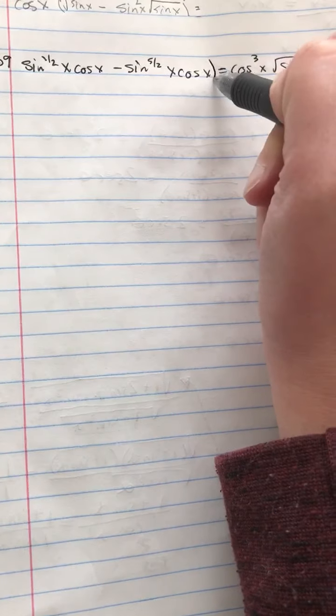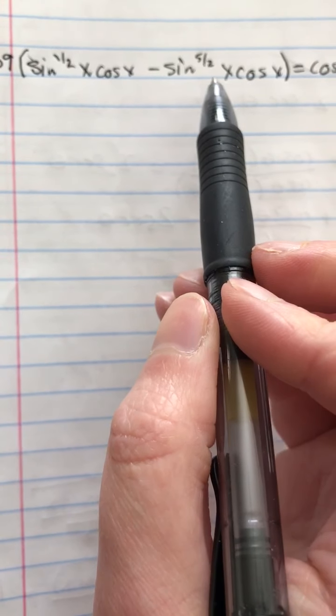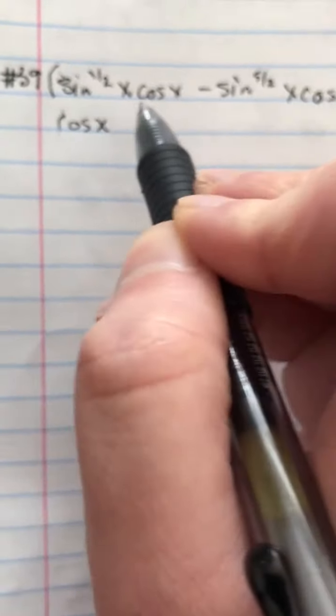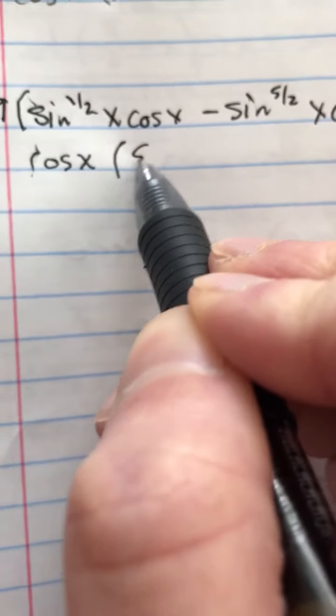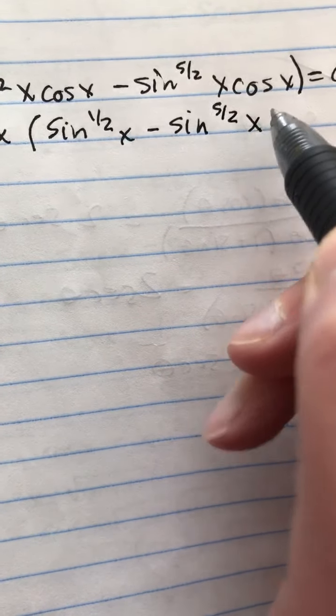Okay, so here's number 39 to look at. First thing I'm going to do is focus on the right side. So my left side's not going to change, but my right side will. As I was looking at this, the first thing I noticed was that both these terms have cosine. So I am going to factor out a cosine x. Okay? So we'd have sine 1/2 x minus sine 5/2 x equals the left side.